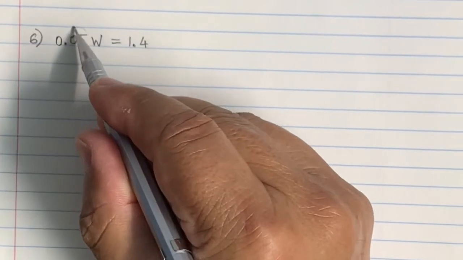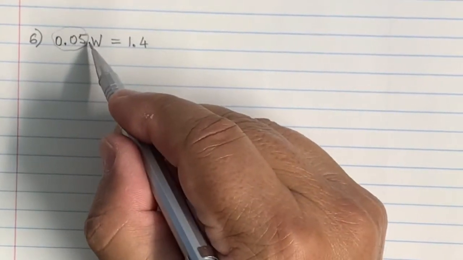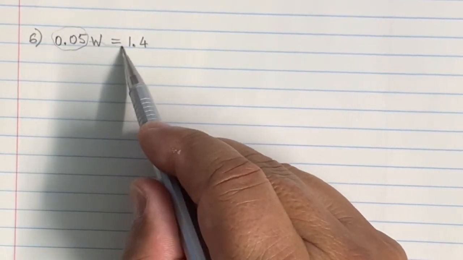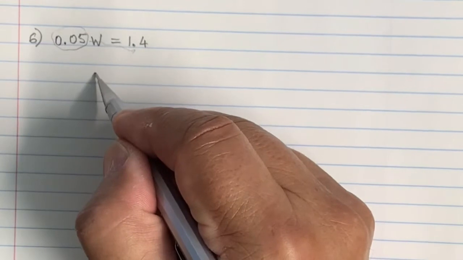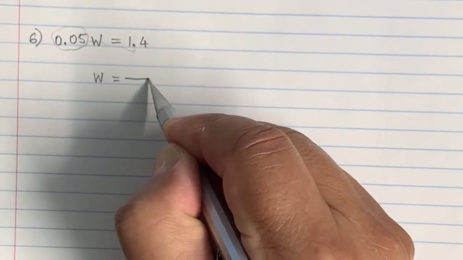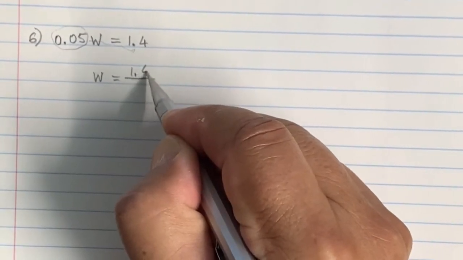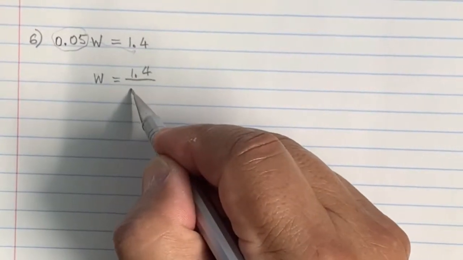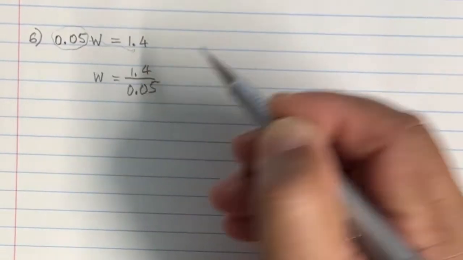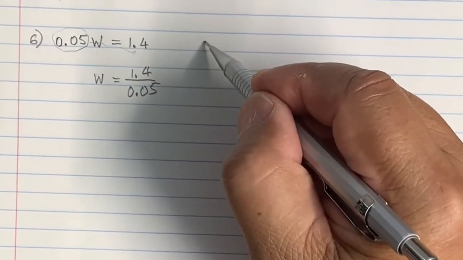So you're going to cross this. Of course, when you cross, it has to go down, because this one's up. So it goes down here. So we have W equal to 1.4 over 0.05.